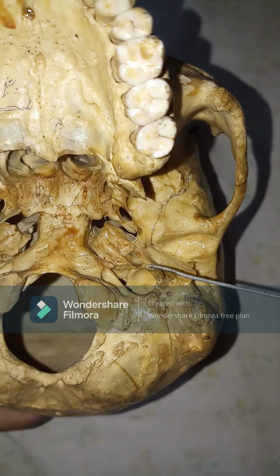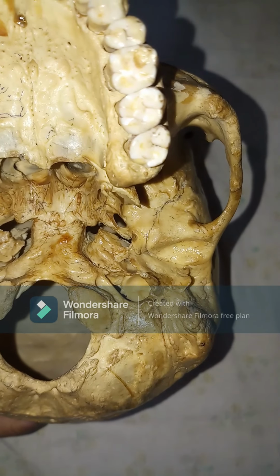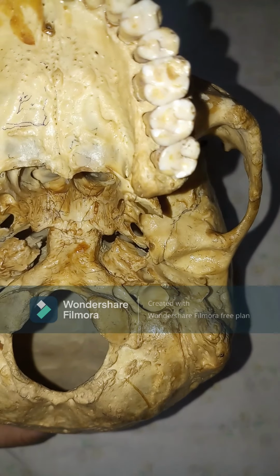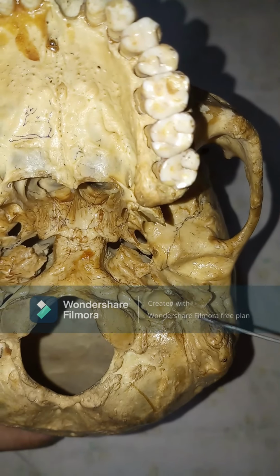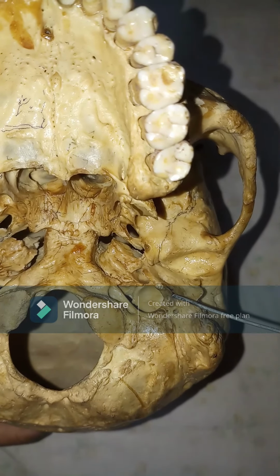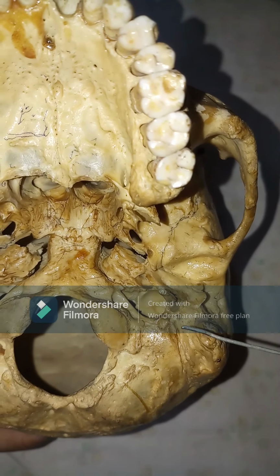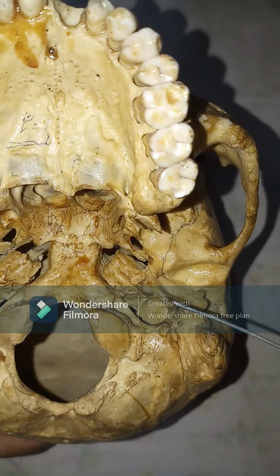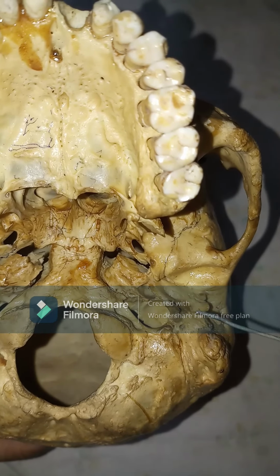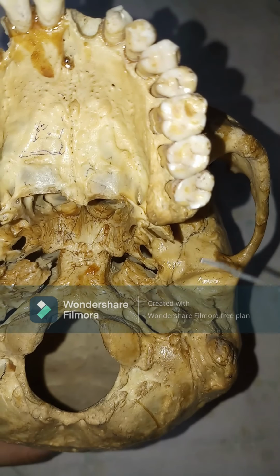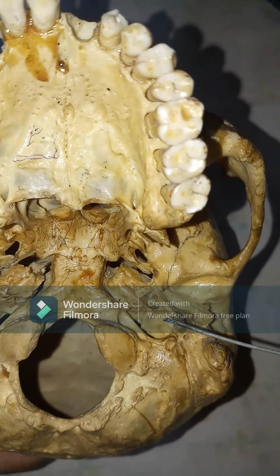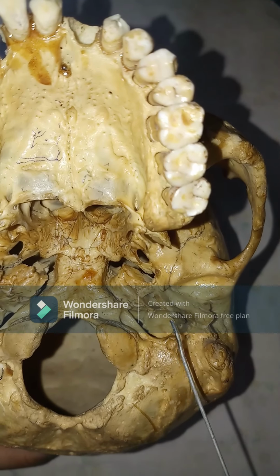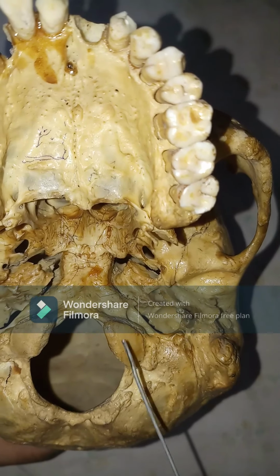Now this styloid process gives attachment to 3 muscles and 2 ligaments, which together are called the styloid apparatus. The 3 muscles are stylohyoid, styloglossus and stylopharyngeus. Stylohyoid goes to the hyoid bone, which is below the styloid process. Styloglossus goes to the tongue anteriorly and stylopharyngeus goes to the pharyngeal wall medially.